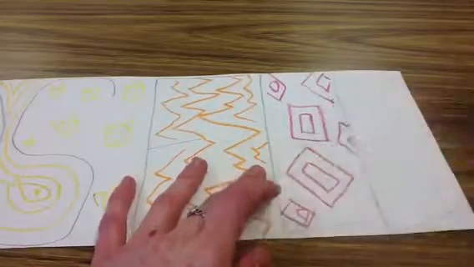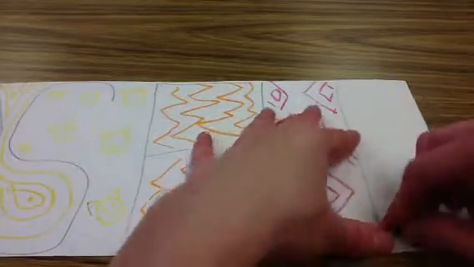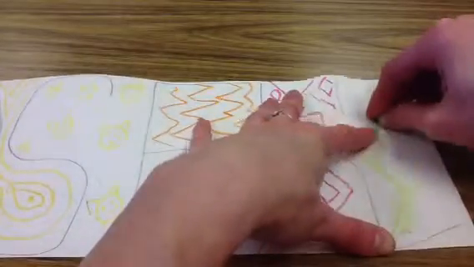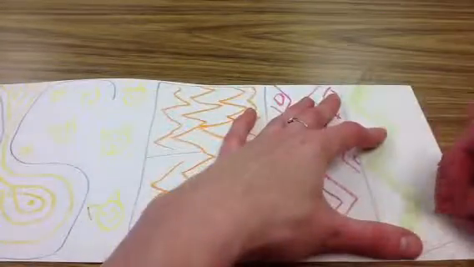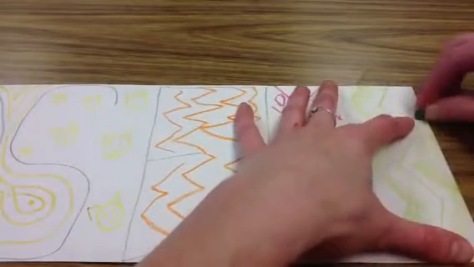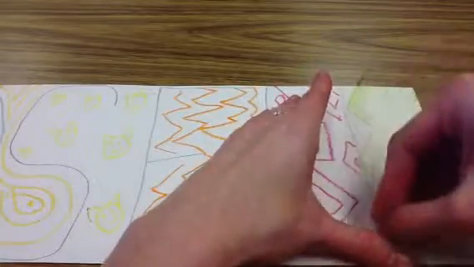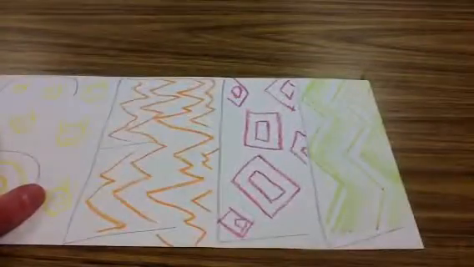Last time we'll just make thicker wavy lines. There's thicker zigzag lines. Thick, skinny. Thick, skinny. Alright, boom, we are done.